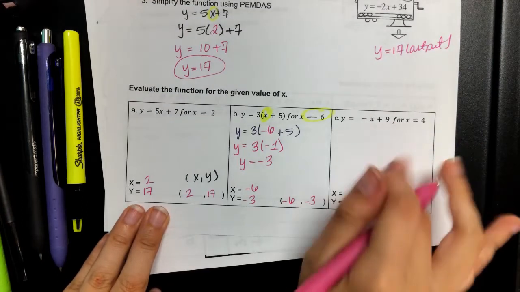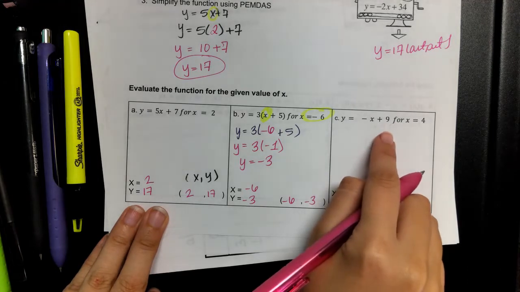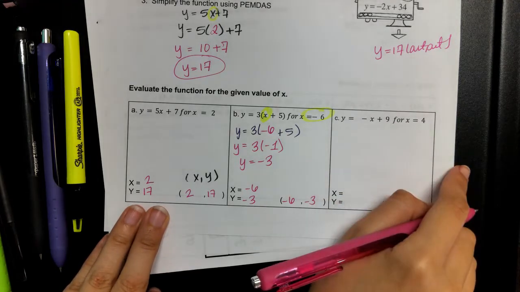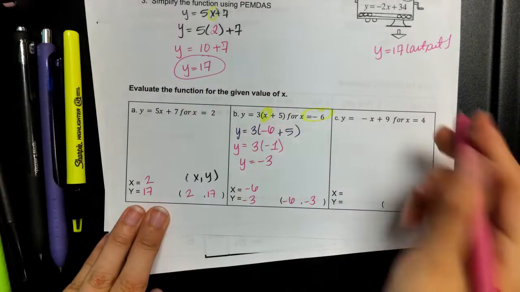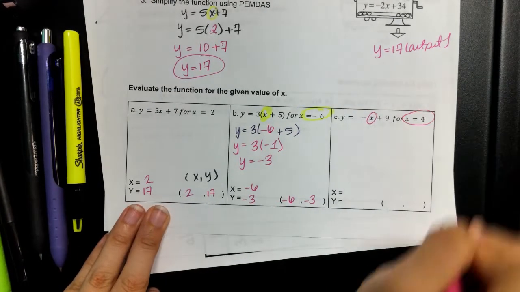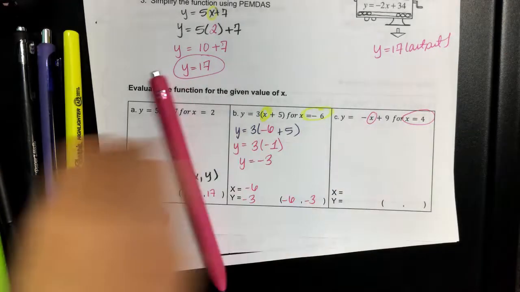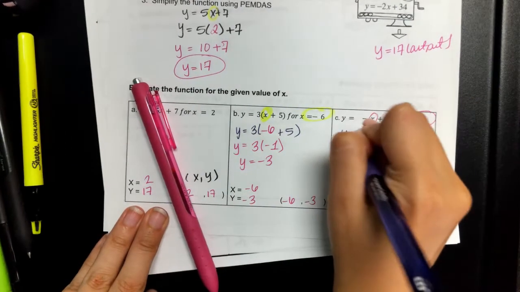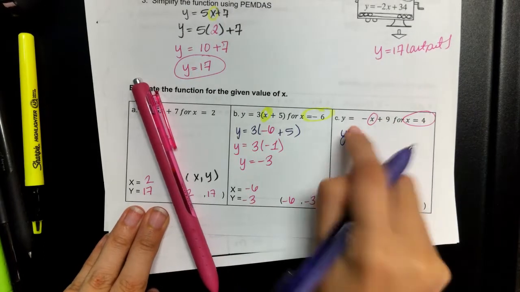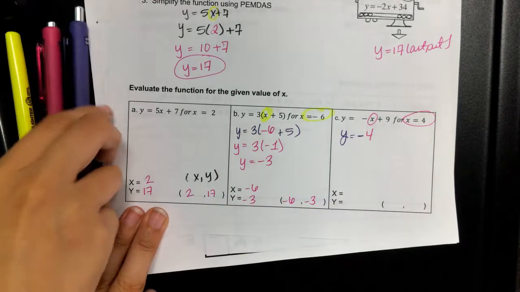Finally, we have, for at least evaluating, this new equation, y equals negative x plus 9 for x equals 4. So I'm going to circle my given variable, which is x, and they tell me x equals 4. So anywhere I see this x, I can replace it with 4. So y equals, keep the negative here. I'm going to plug in this 4 plus 9.